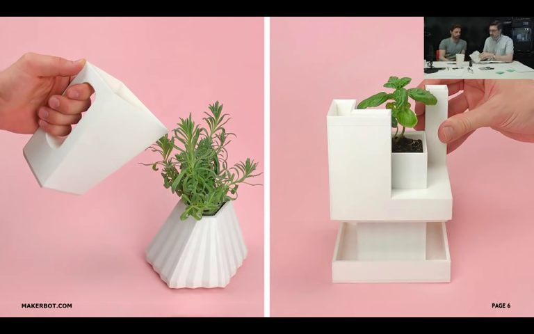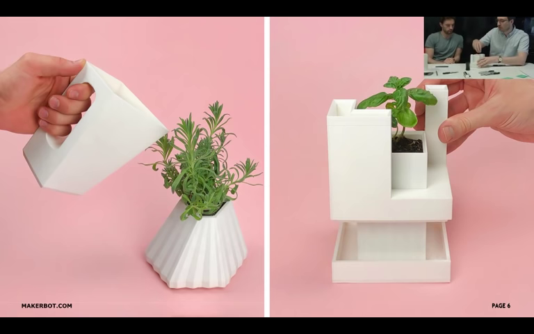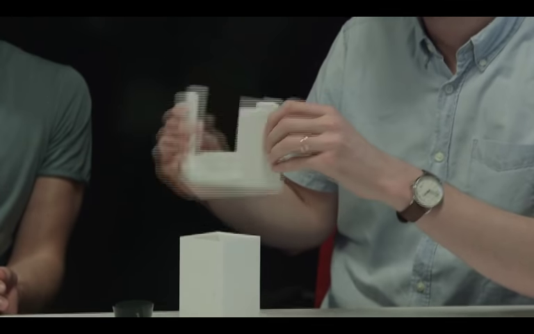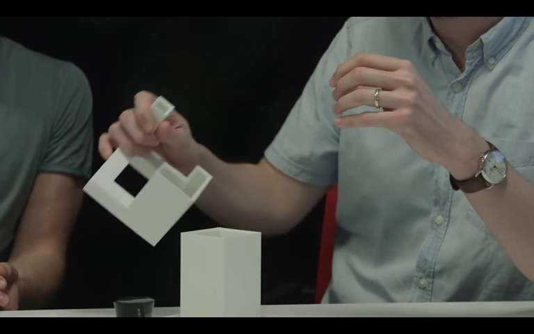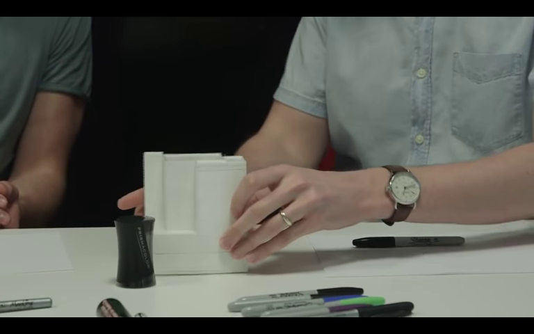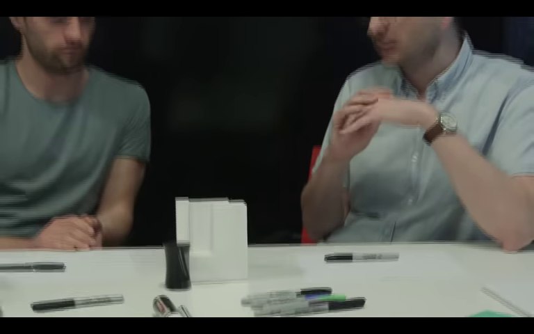Right. And so with my concept, it's much more architectural, much more, I guess, like a pure tecto. And so the idea here was that you have your planter in the middle, and then you have, coming up around it is your watering can. And so these actually live together, so you would water it, and then you could put these back together.